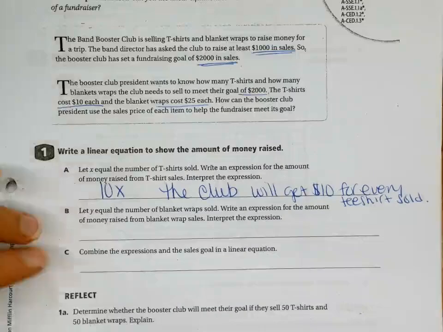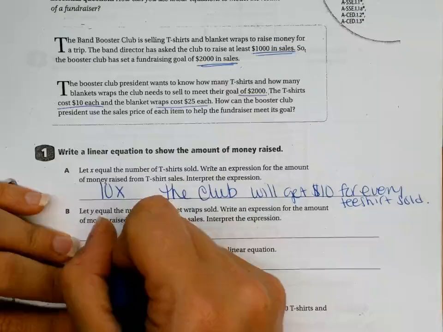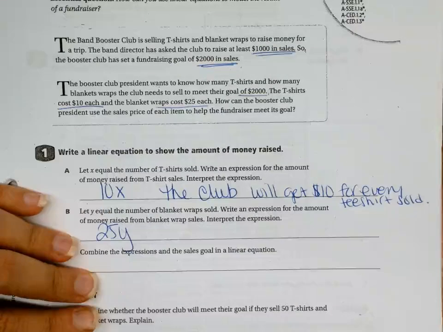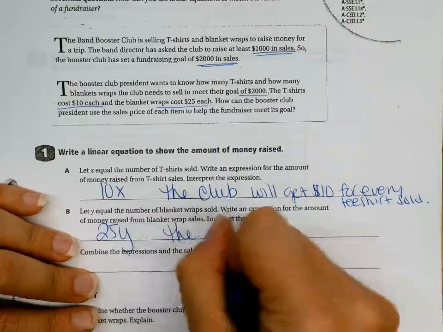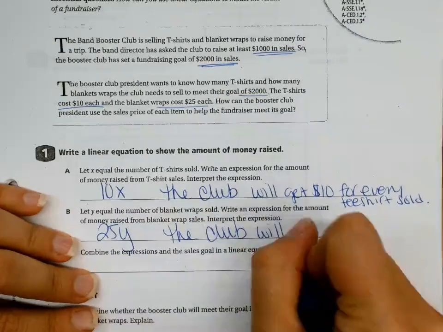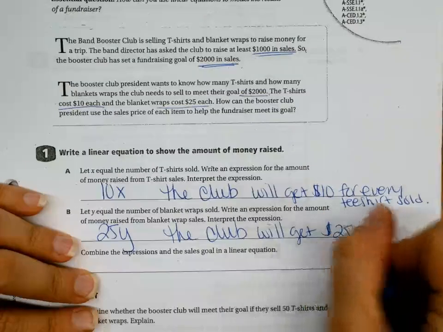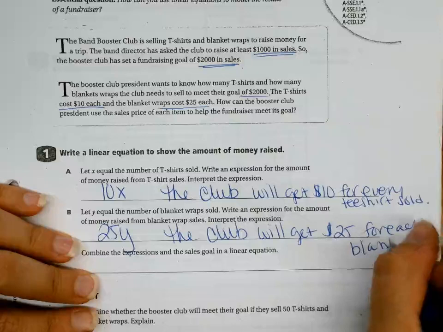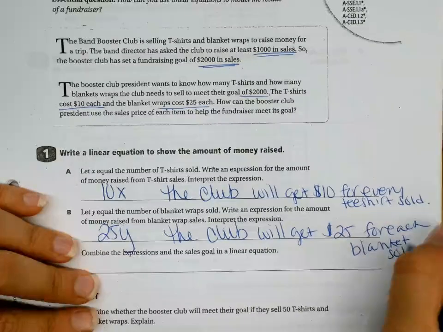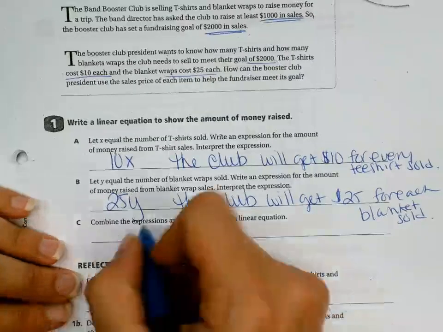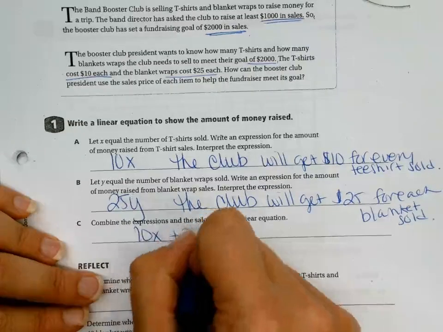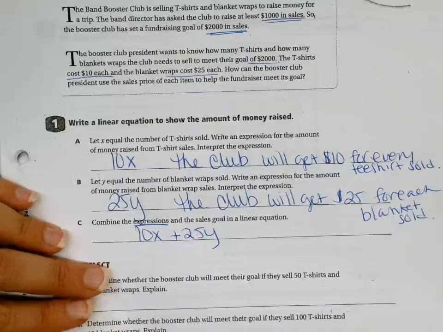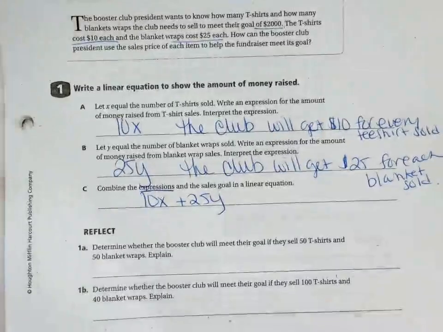But let y equal the number of blanket wraps. So that's going to be $25 times the number of blankets. The club will get $25 for each blanket sold. Combine them. All right, well, 10x plus 25y, right? The expression for sales. Expression means there's no equal sign. An equation has an equal sign, an expression does not.